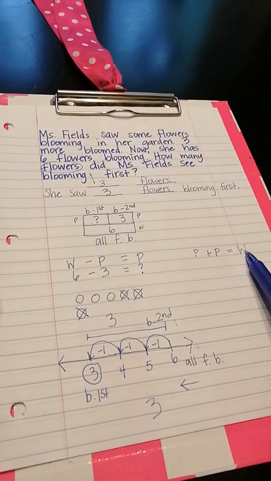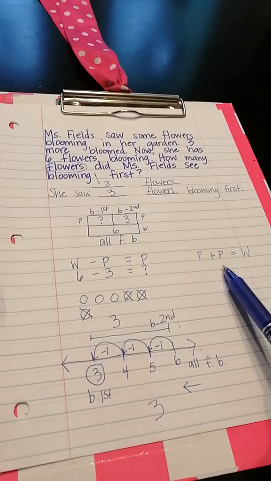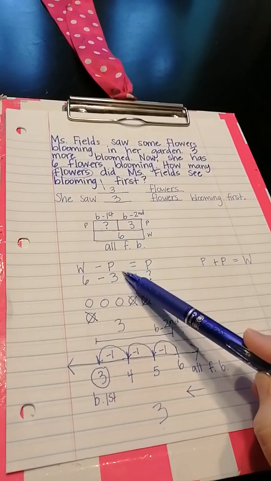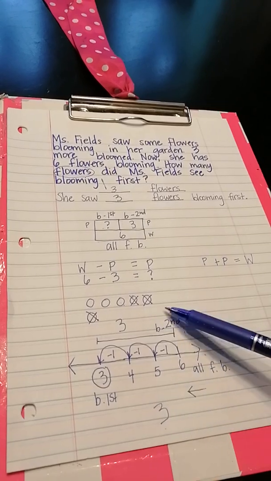Now, you can also do part plus part equals whole. If you would like to do that, if that makes more sense in your brain, then you can do that and show your strategies. I did whole minus part equals part, and I showed 2 strategies here.